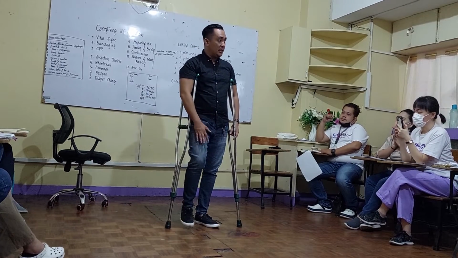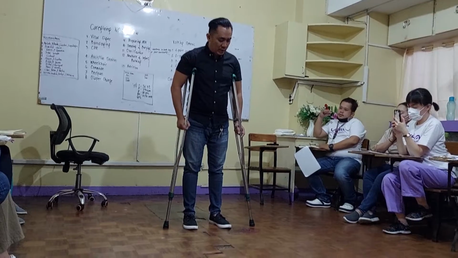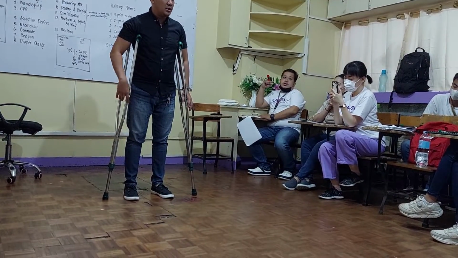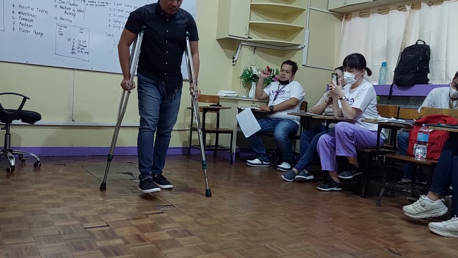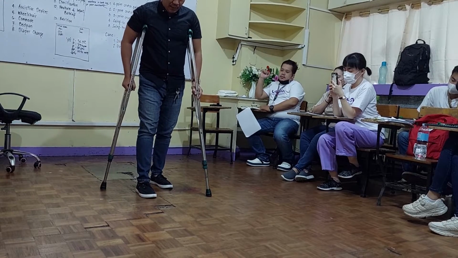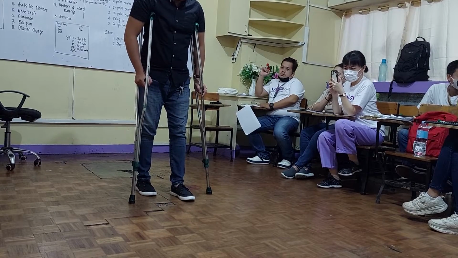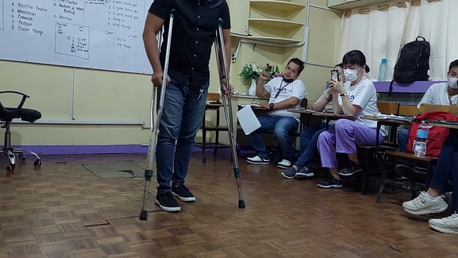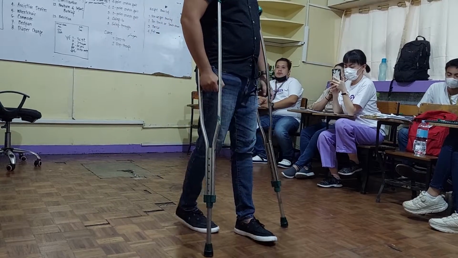Again, how about if the right leg is the bad leg? If the right leg is the bad leg, the first thing you will need to move forward is the left crutch, which is the opposite of your right leg. So forward first my left crutch, and then forward my bad leg, which is the right leg, and then forward my right crutch, and then last, forward my good leg. So 1, 2, 3, and 4. Do you get it?